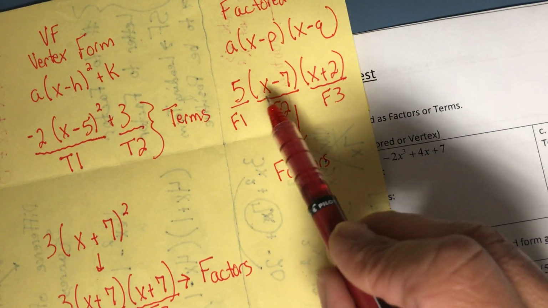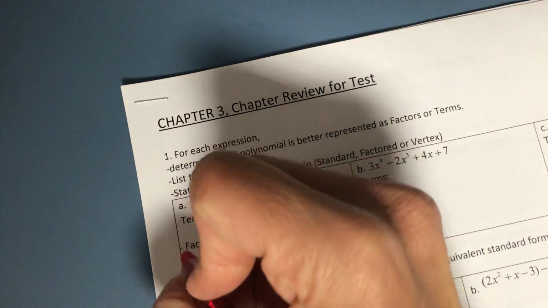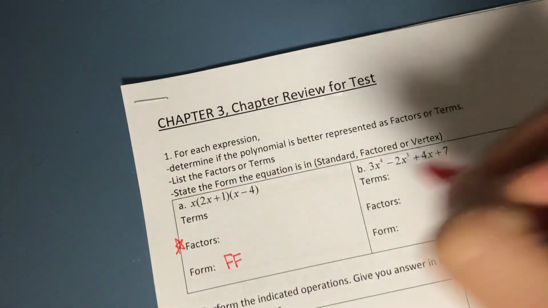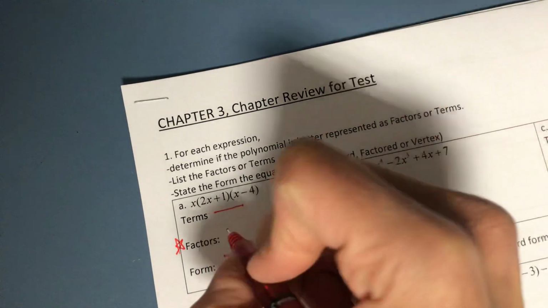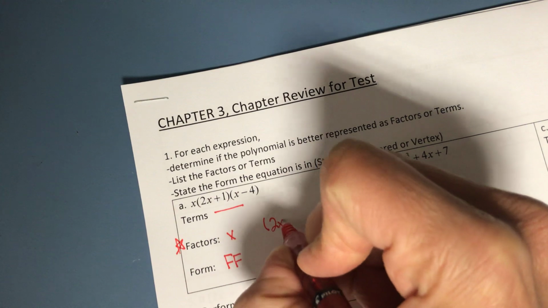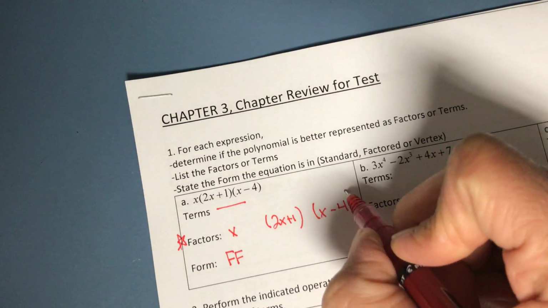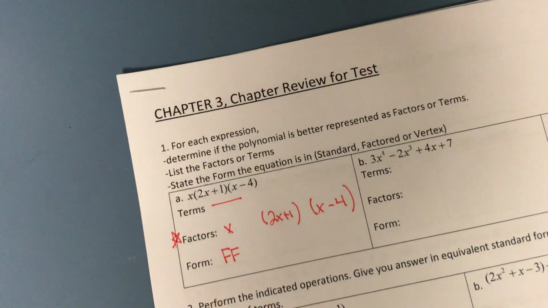So this was a factor, this was a factor, this was a factor. So this is better listed as factors, so I'm just going to put a star by it, not as terms. And the factors are x, another one I'm going to separate it very far is 2x plus 1, and the other one is x minus 4. So that's problem 1.